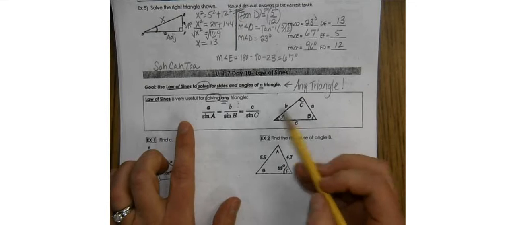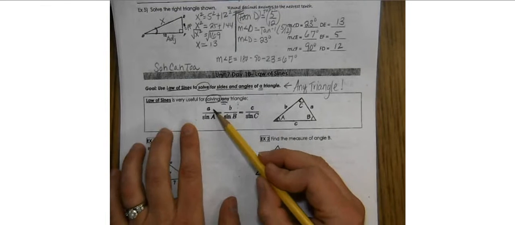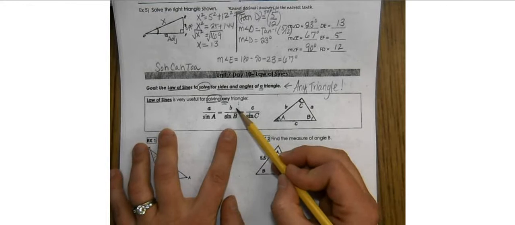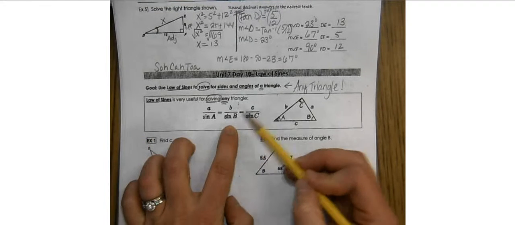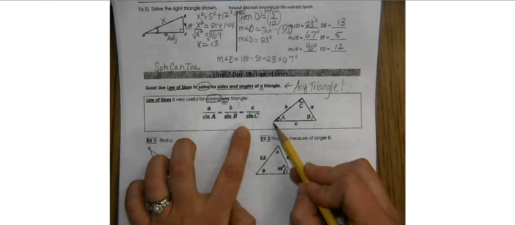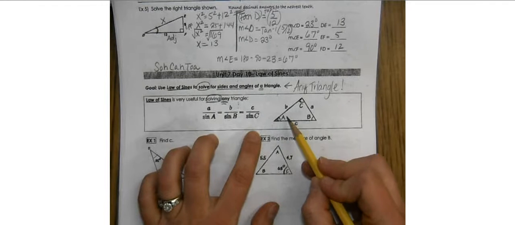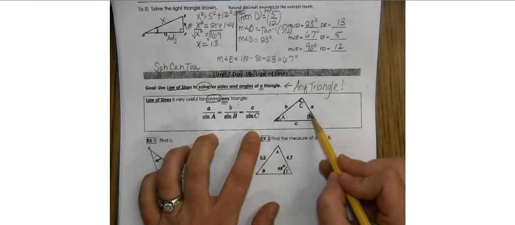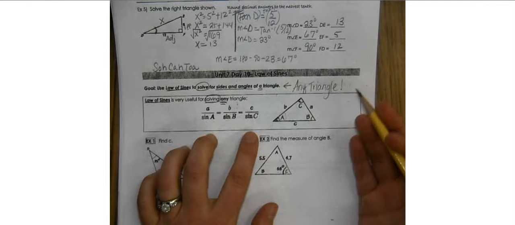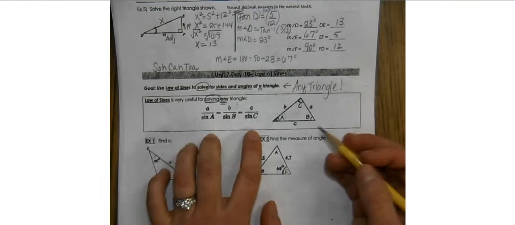And the rule goes like this. Little a is divided by the sine of angle A. Little b is divided by the sine of angle B. And little c is divided by the sine of angle C. So what you're going to have is a triangle, and all capital letters, A, B, and C, will represent angles, and all lowercase letters will represent sides that are opposite.